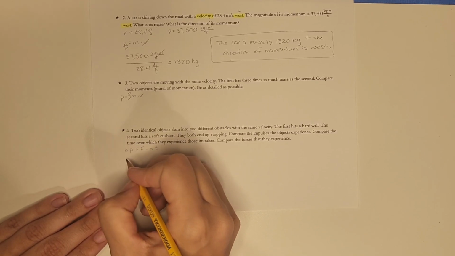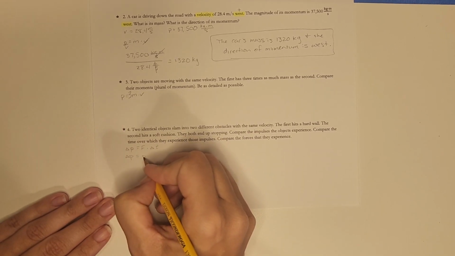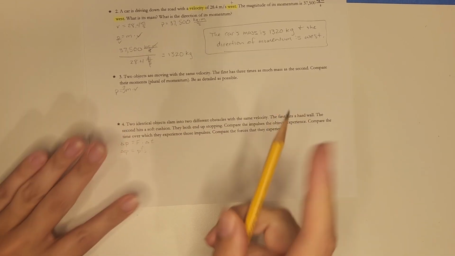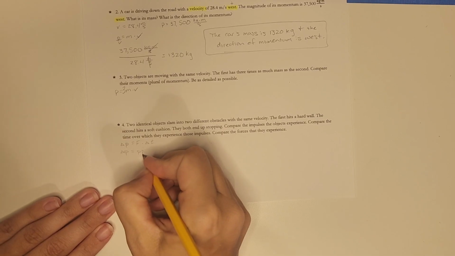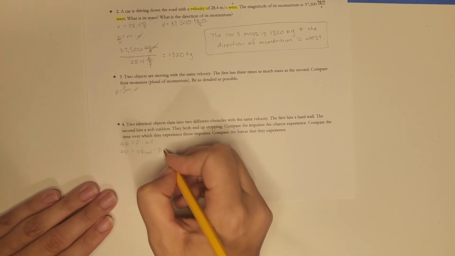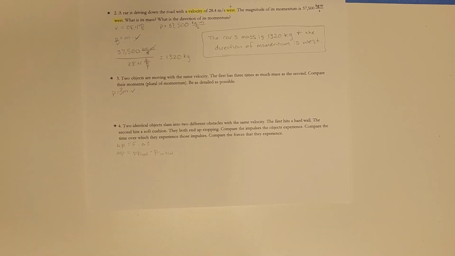And then we also know that delta p, our impulse, is the final momentum minus the initial momentum. Okay, so the impulse they experience will be the same. The second will experience it over a longer time period, and the force it experiences is smaller.